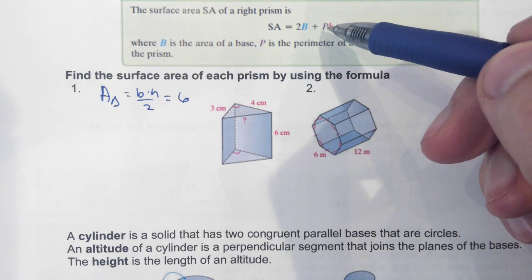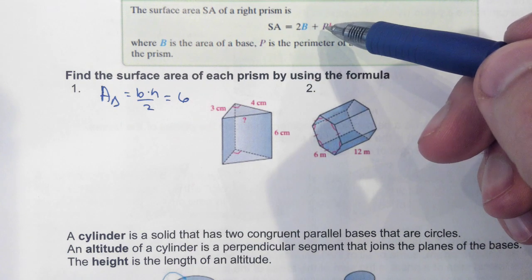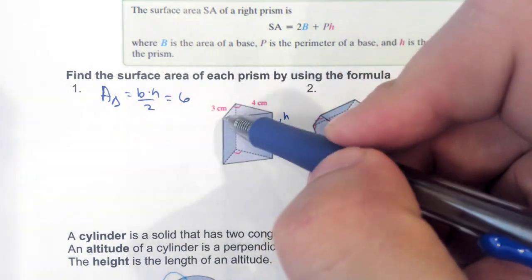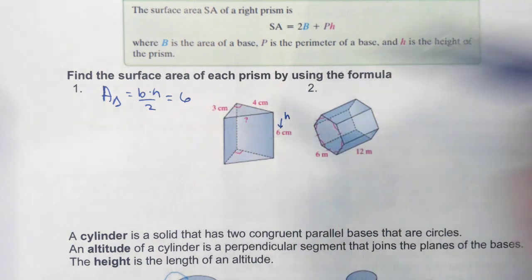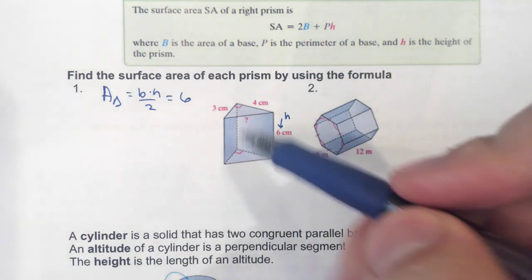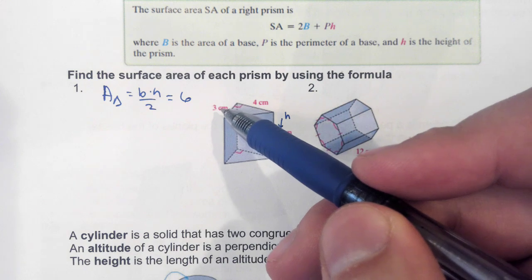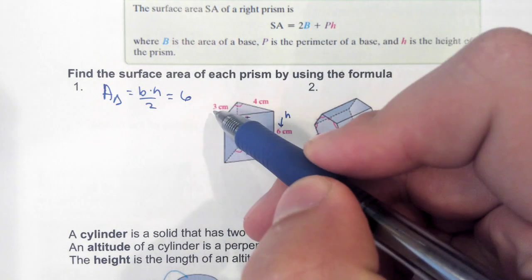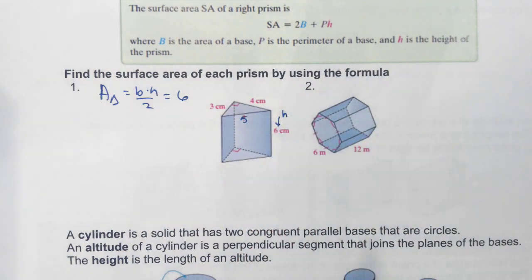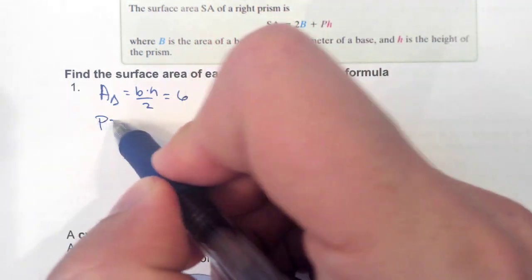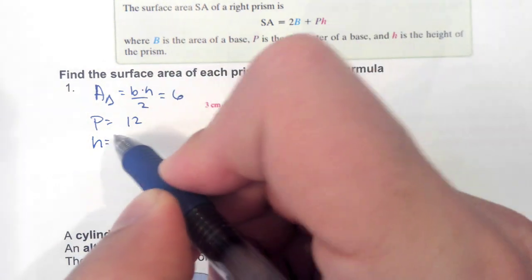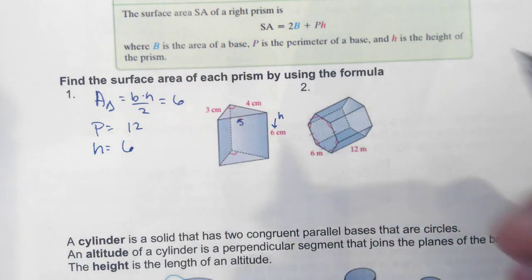Now we also need to know the perimeter of the base and then the height. So the height is right there, it's given to us. The perimeter, we have 2 of the sides, we're missing that third side. So if you did the Pythagorean theorem, I know that this is a 3, 4, that has to be 5, because 16 plus 9 is 25, square root of 25 is 5. So the perimeter is going to be 9 plus 3 is 12. The height is 6. So now I have everything I need to plug into my formula.